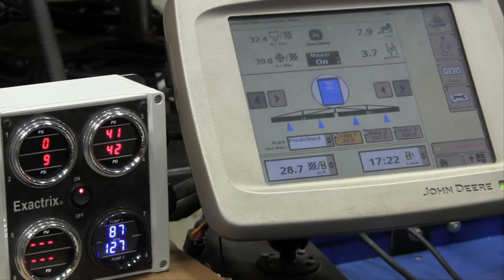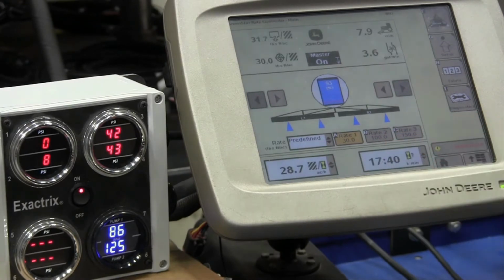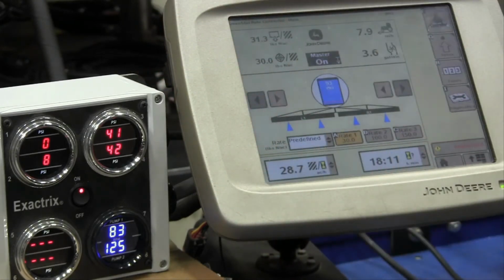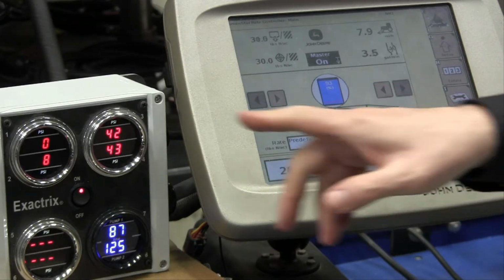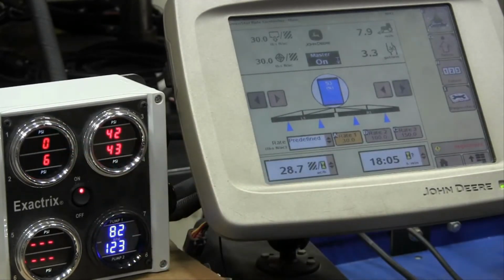Right on the money. Very quick. A couple seconds, in fact. We have a timer here. James has brought it out to show, and we're going to try to get this timer involved so you can see how quick the rate change is made. So here we go. Watch these pressures and pump RPMs. Watch how quick it changes.